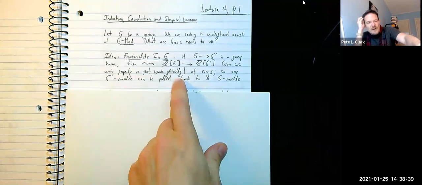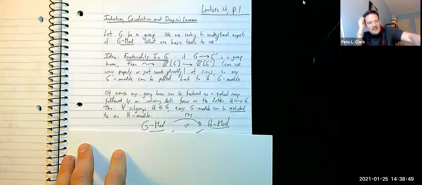And so in particular, using this, any kind of G module can be pulled back or restricted, or whatever you want to call it, right? If you have a ring homomorphism R to S and you have an S module, then you just precompose and that makes it an R module. That's the most familiar operation on, sort of, change of rings.